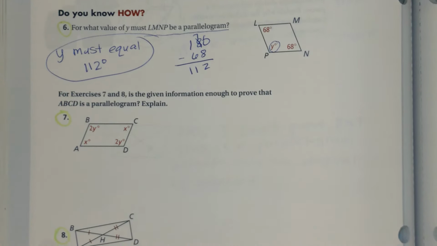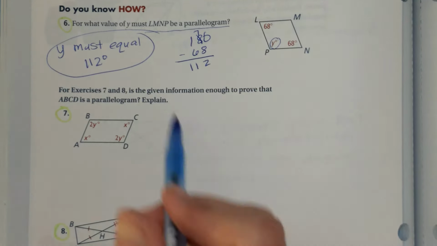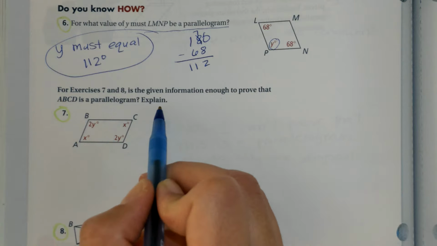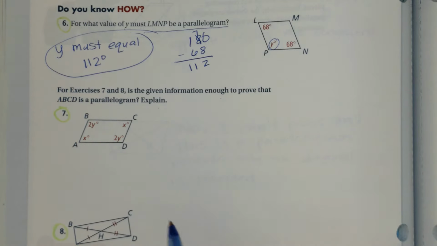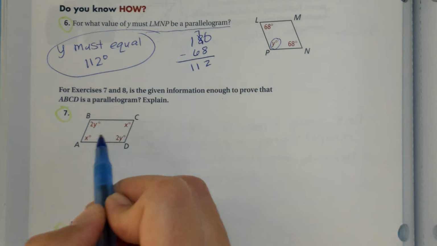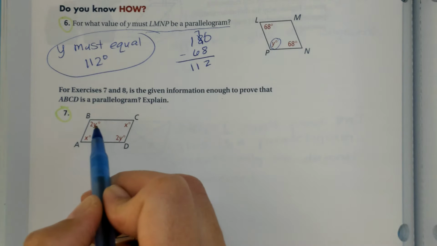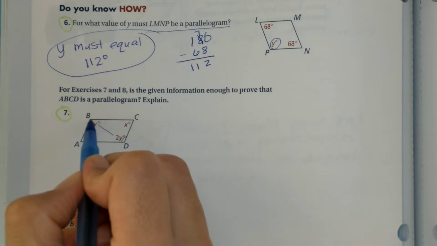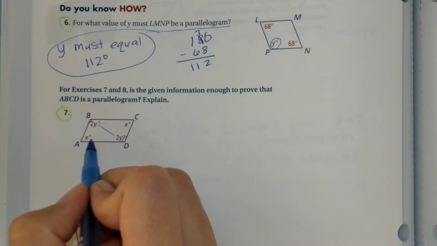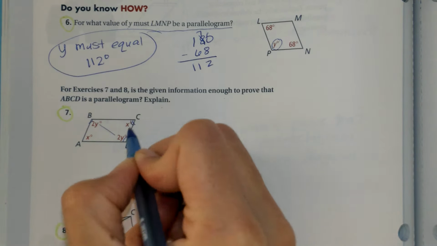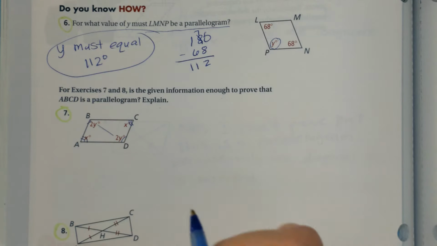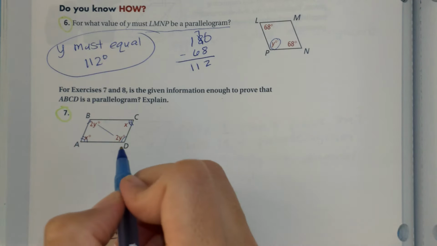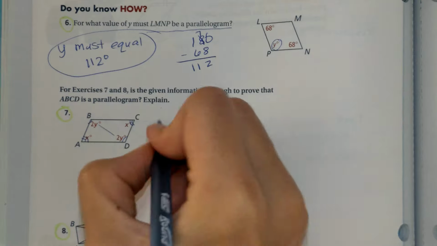All right, and then for these next two, it says, is the given information enough to prove that ABCD is a parallelogram? And explain. So looking at 7, I don't know what the actual angles equal, but I do know that those two are congruent, 2y and 2y, so I can actually show little arcs. And then those opposite angles are congruent, x and x. So I can actually mark that they're congruent, and I can see that, yes, that is actually enough information.